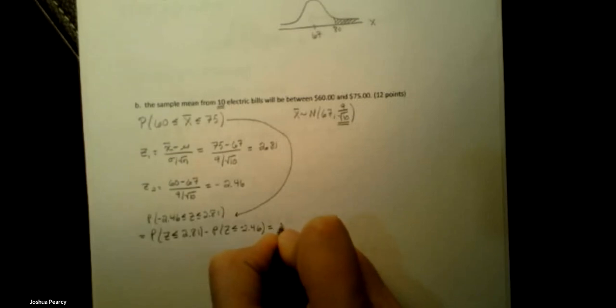Then this is equal to whatever it is. If you look it up, the probability of z being less than 2.81 is 0.9975.